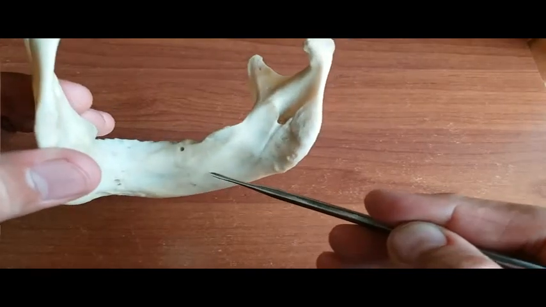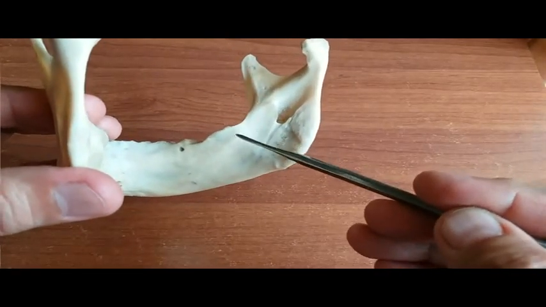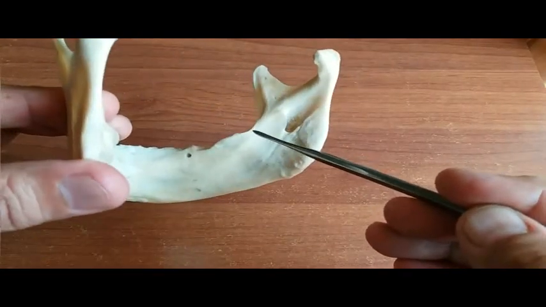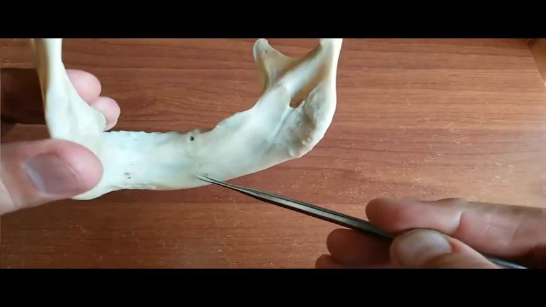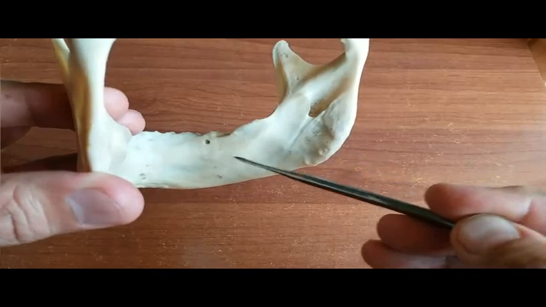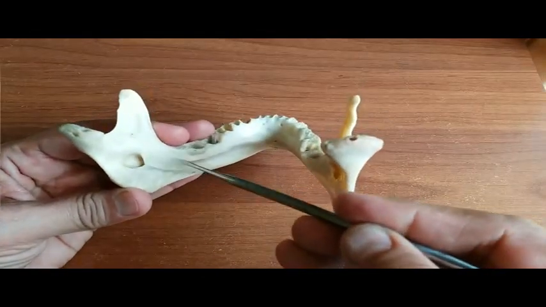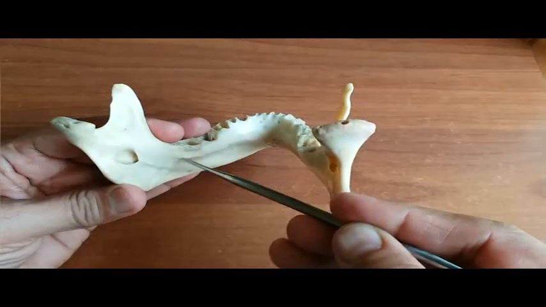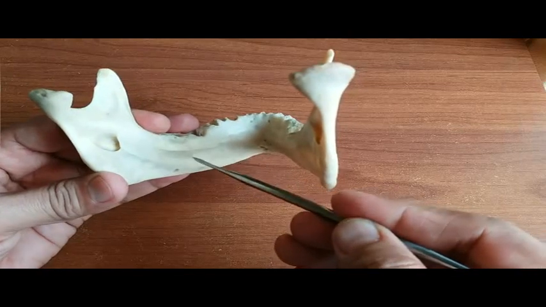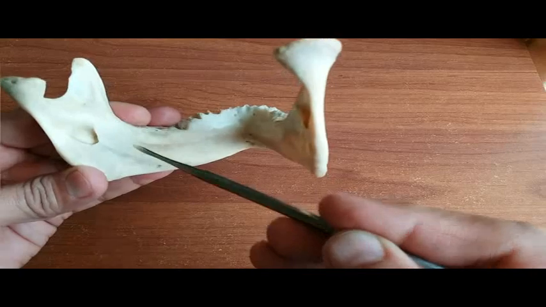If we move more laterally, then we find there is a ridge extending just below and behind the socket for the last molar tooth, and it is going downwards just below the inferior genial tubercle. This ridge is also known as the mylohyoid line, which you can see clearly now here. This is the mylohyoid line. Just below the mylohyoid line, there is a depressed area, and that is known as the mylohyoid groove.